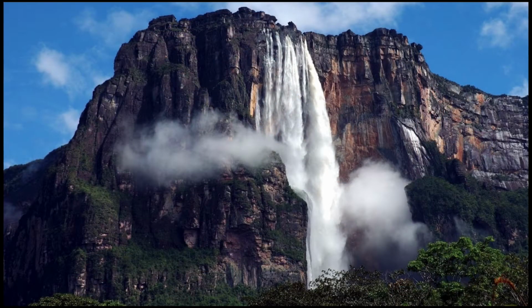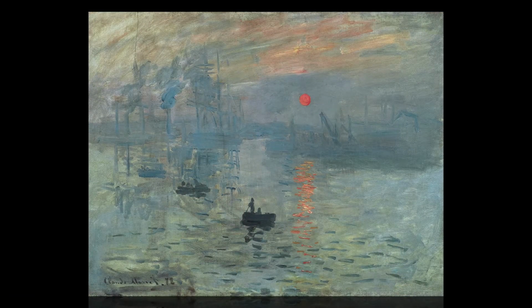I was inspired by this place called Angel Falls in Venezuela for the climax of this piece. It's the highest waterfall in the world. It's over 3,000 feet tall. And if you see the visual, it's absolutely mind-blowing to see this place. And I'm framing that inspiration through the lens of French Impressionism.